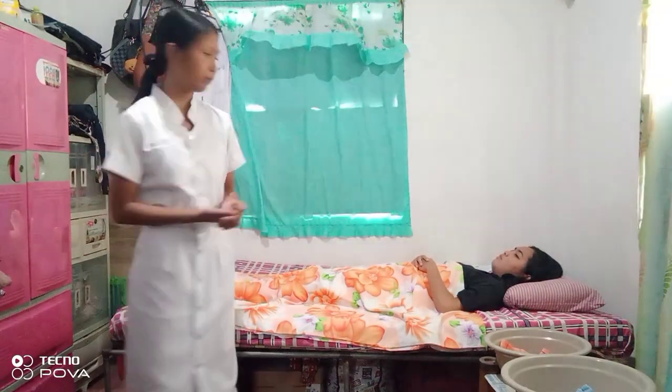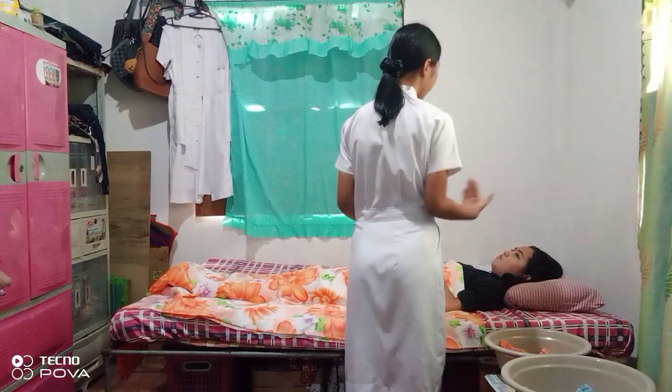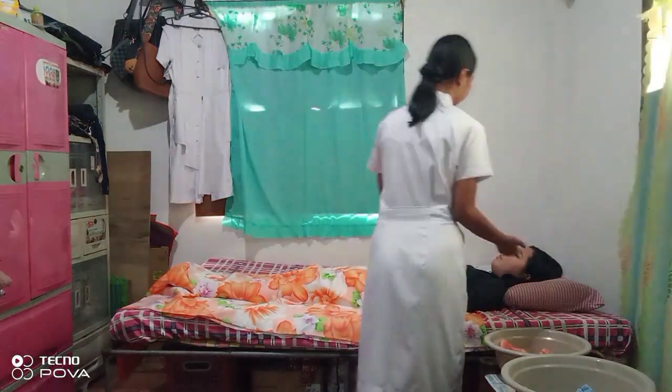Then offer the client a bedpan or urinal, or ask whether the client wishes to use a toilet or a commode. Then encourage the client to perform as much self-care as possible. Then during the bath, assess each area of the skin carefully. So, ma'am, I will move you to the side, okay?